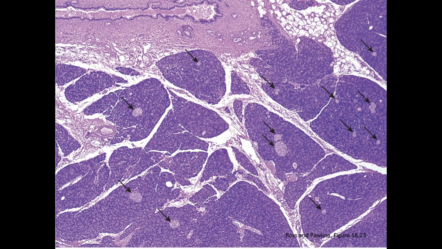This slide shows an overview of pancreas histology. Individual lobules are clearly separated by connective tissue septae. Within each lobule, a number of islets of Langerhans can be observed, as indicated by these black arrows, appearing lighter in color. Additionally, intralobular ducts can be seen in the lobules, as shown by these red circles.